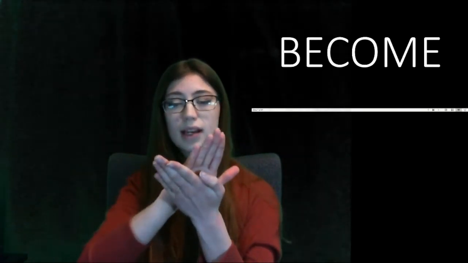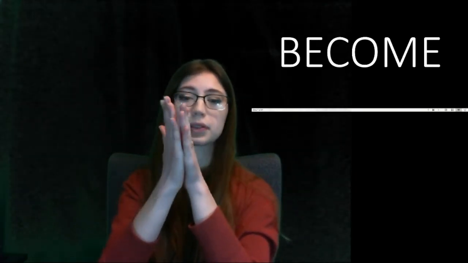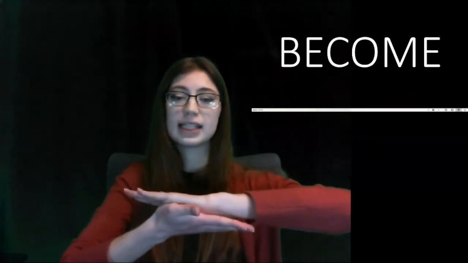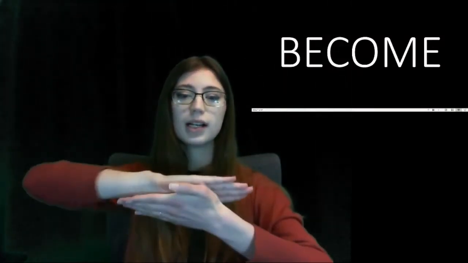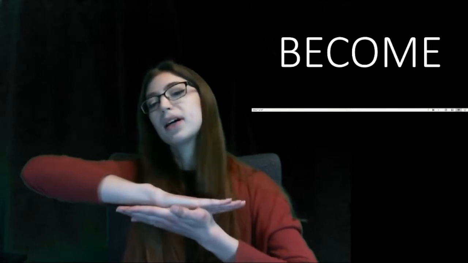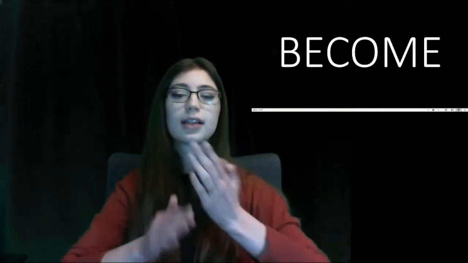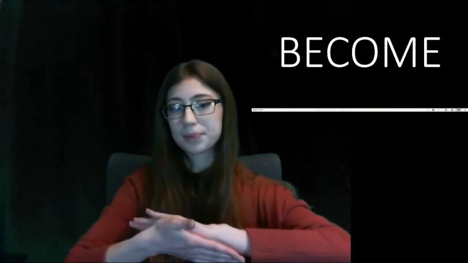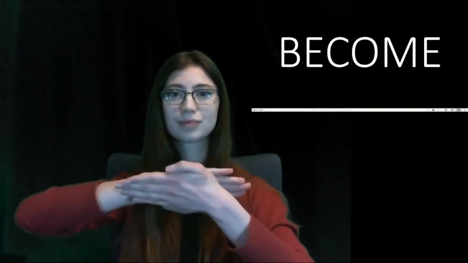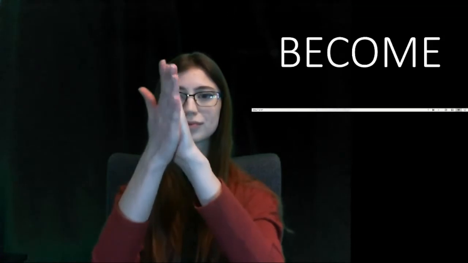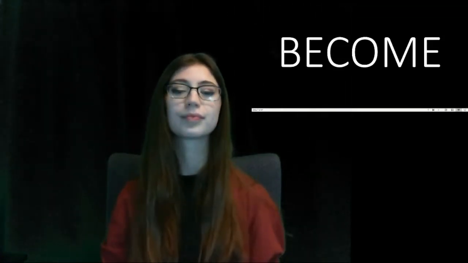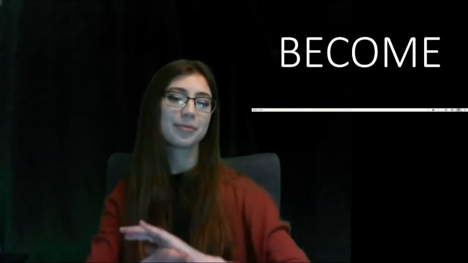Now you are going to twist your hands and they're going to flip upside down while they twist. So my non-dominant hand is now on top and my dominant hand is now on bottom. Dominant hand on top, non-dominant hand on bottom, twist and turn, become. Become.